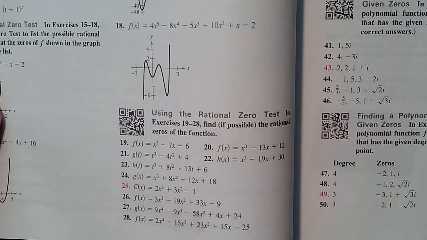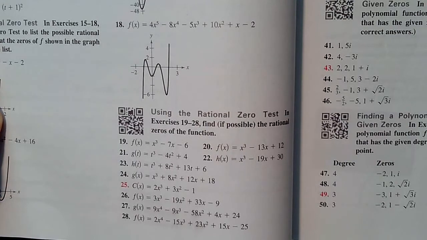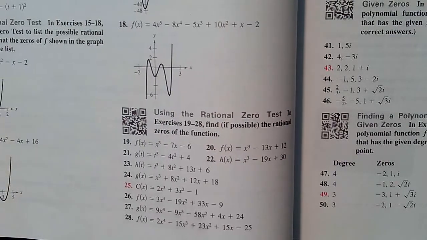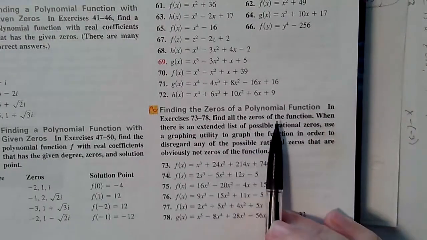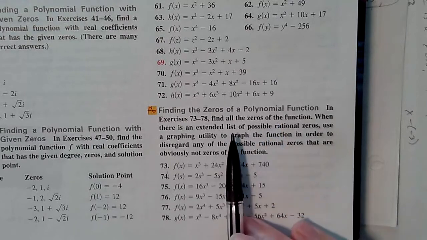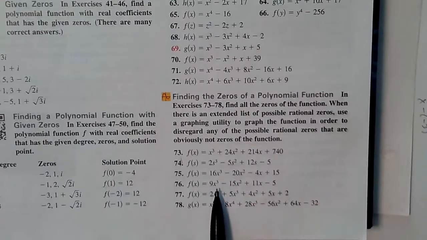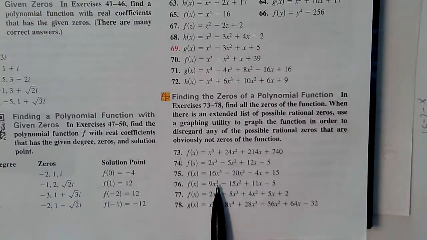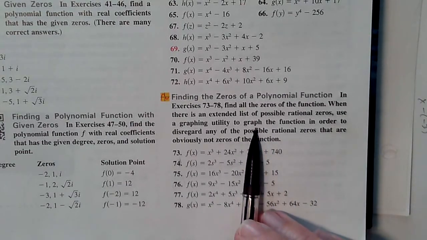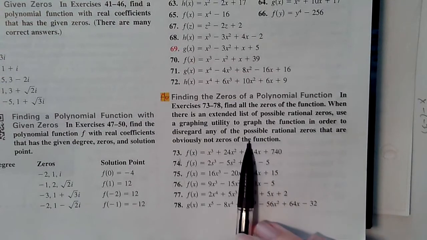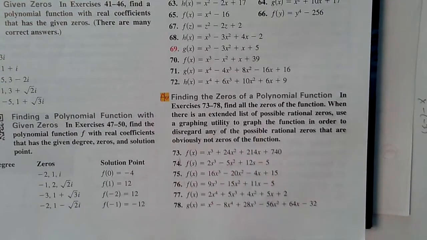Okay? Even when you move on to this other cluster of problems, which will be, let's see, 76. A lot of them are right here. And then 76, find all the zeros of the function. There is an extended list. I'm only giving you 76. So once again, same thing. Part B, you're not going to use the graphing utility. Just check them using my hints and then find all the zeros.